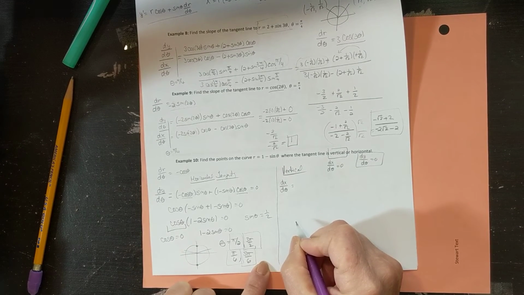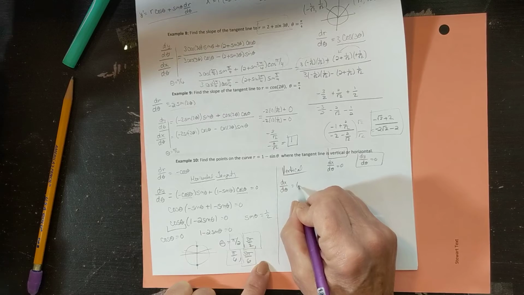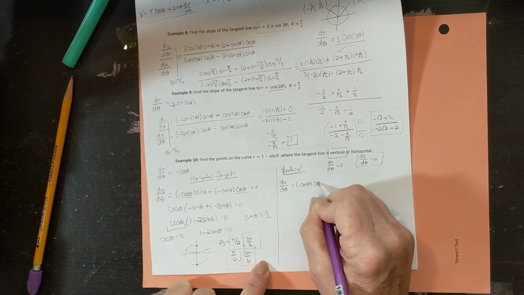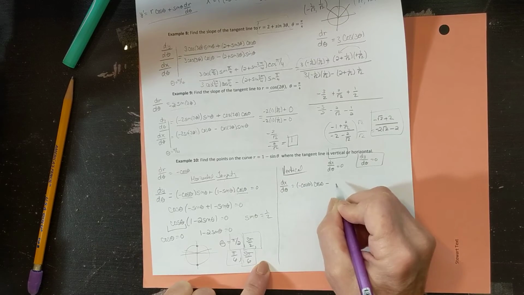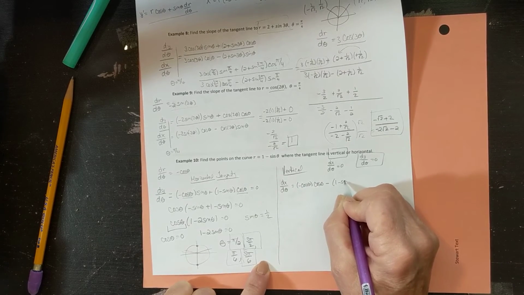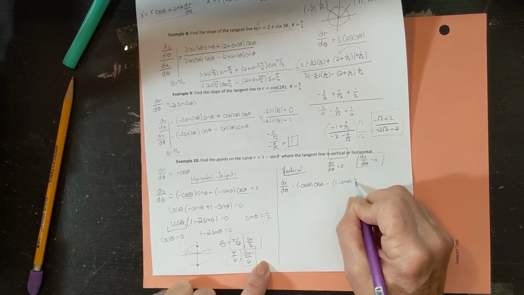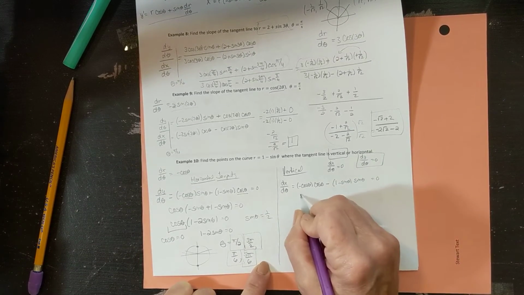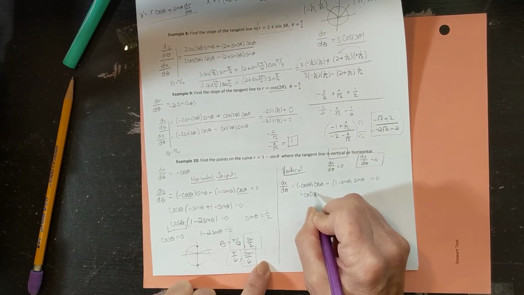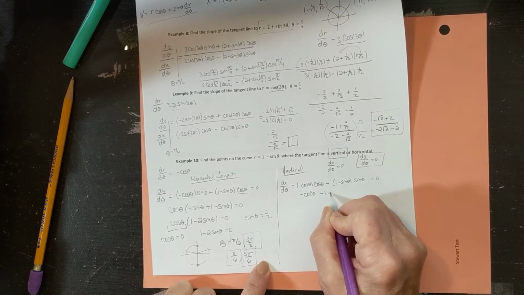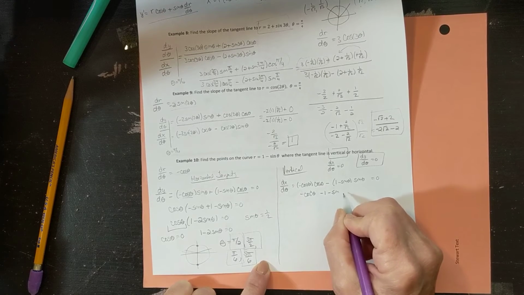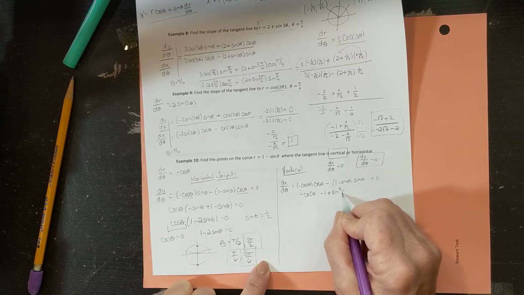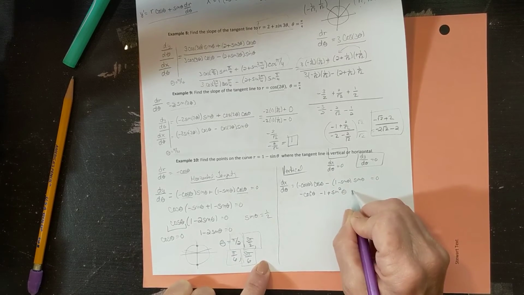Well, that is equal to dr d theta, which we know is negative cosine of theta, times the cosine of theta, minus r, which is 1 minus the sine of theta, times the sine of theta. When will this equal 0? So what we have here is negative cosine squared of theta minus 1 minus sine, oh wait, is this a plus sine squared of theta? Because that negative will distribute, is 0.